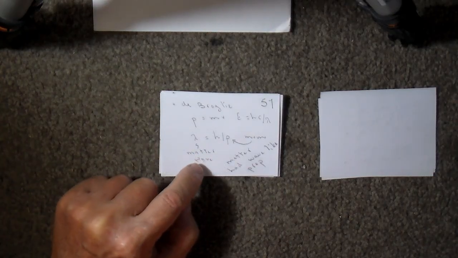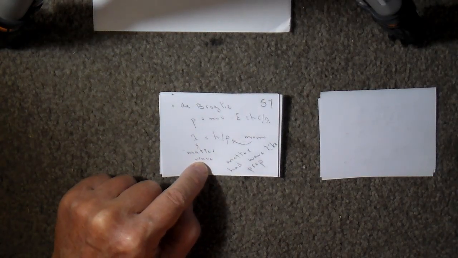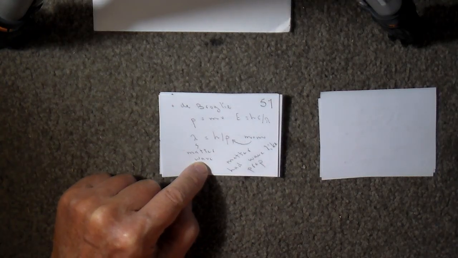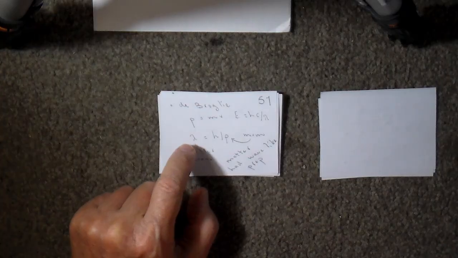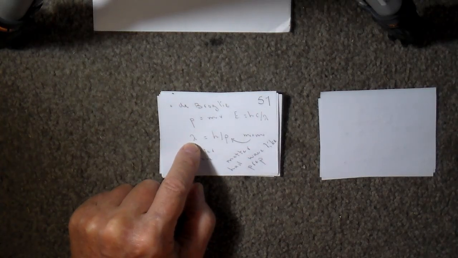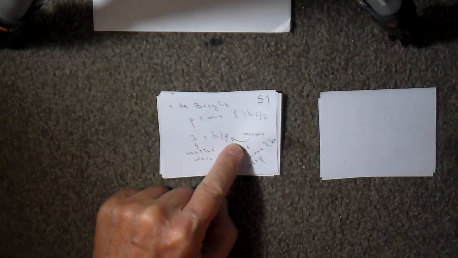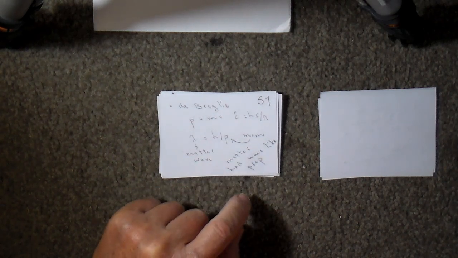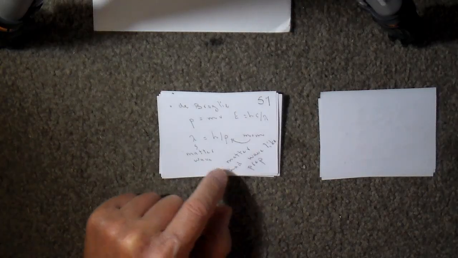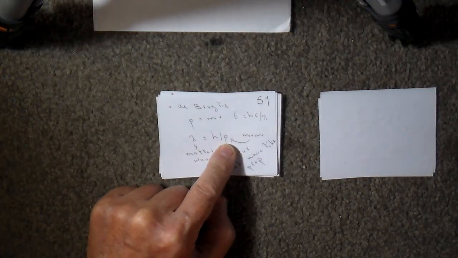He proposed that there's associated a wave, some wave that guides the motion of the electron, and that the wavelength depends on its momentum. Now that looks like linear momentum. So this is linear motion.